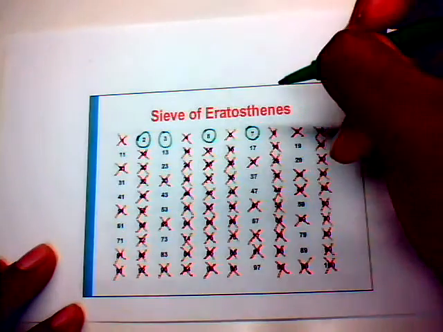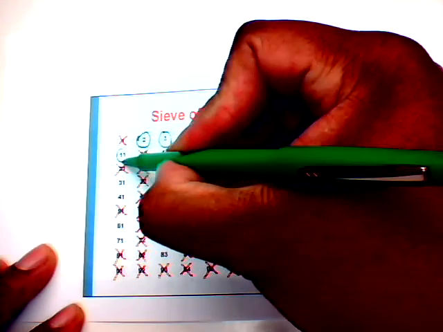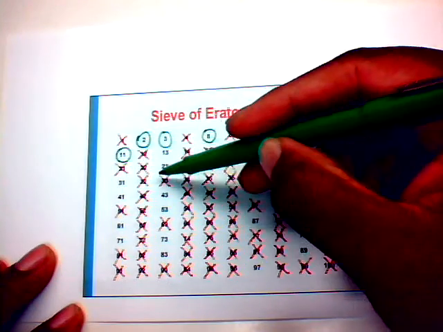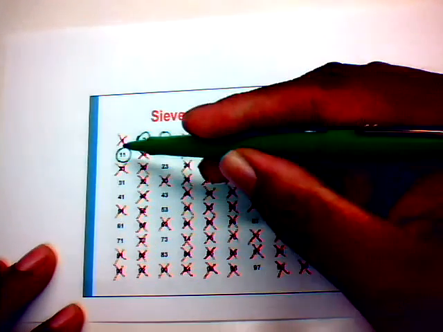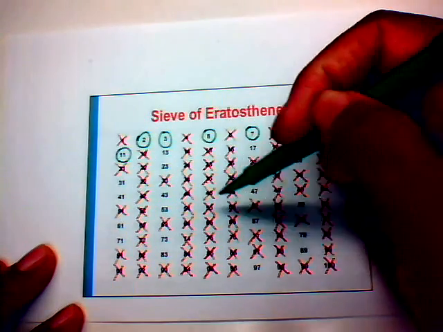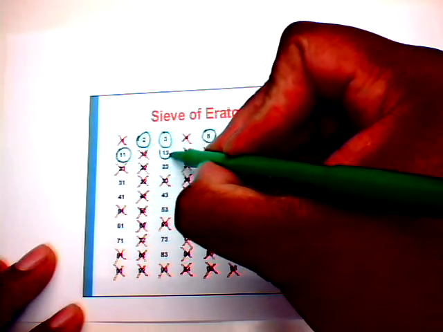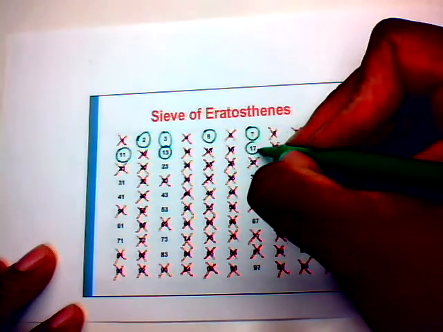And then the next one is 11, because that's the next number that's not crossed out. And I think all of the multiples of 11 are gone. So we can go ahead and circle the remaining numbers.